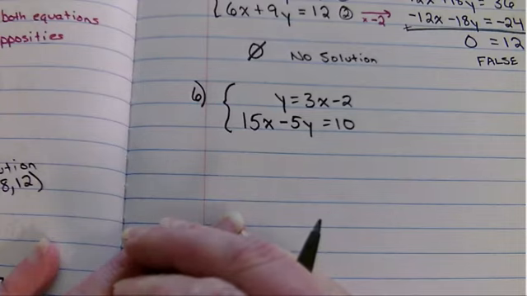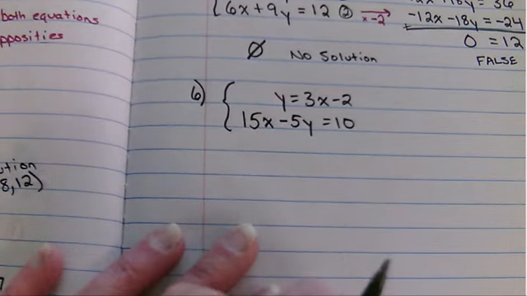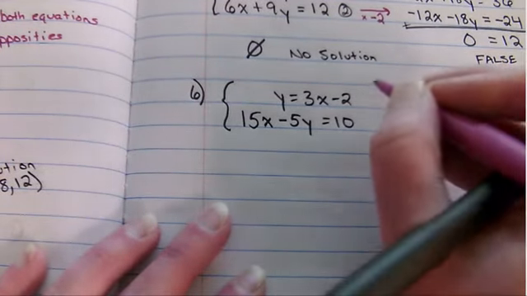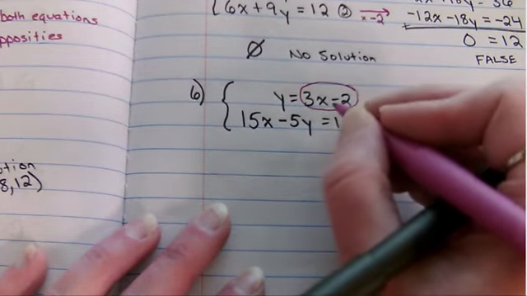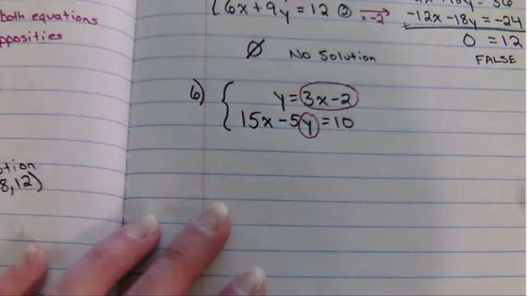Okay, in this system, I have one of the equations already solved for y. So this is a perfect example that I would use substitution for. Because y equals this, that means I can replace y with that whole thing.